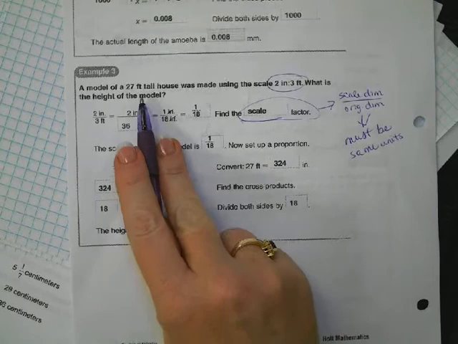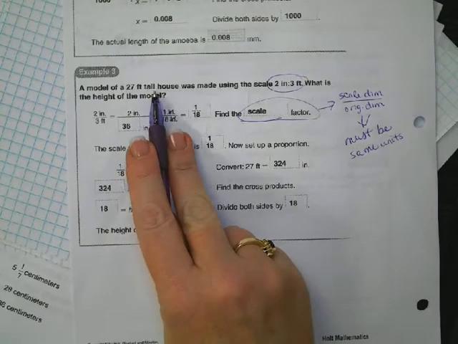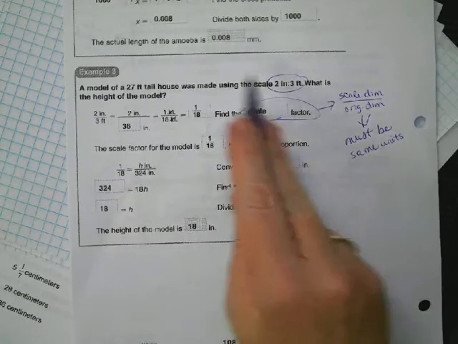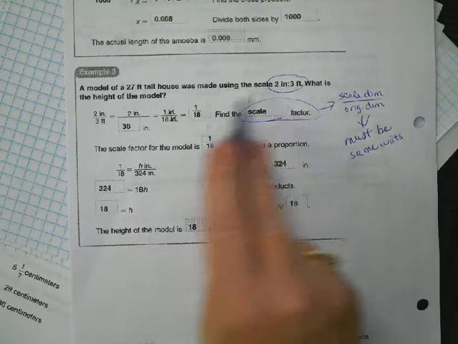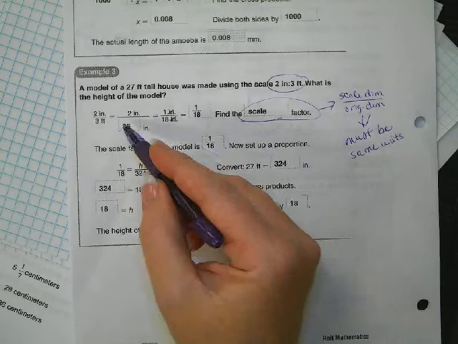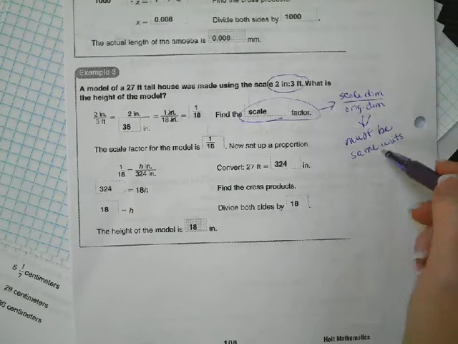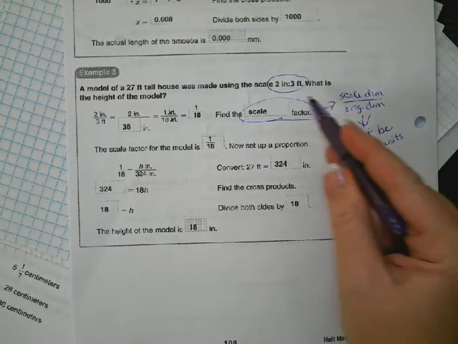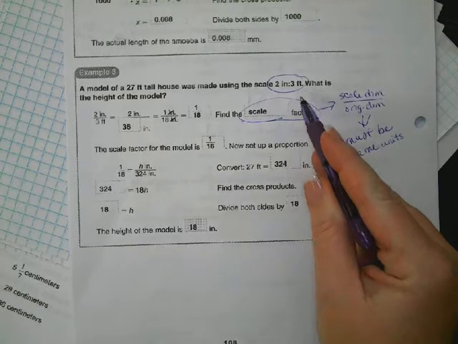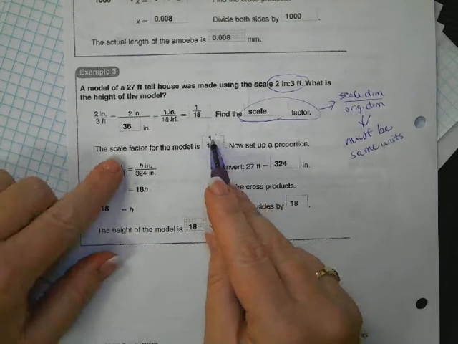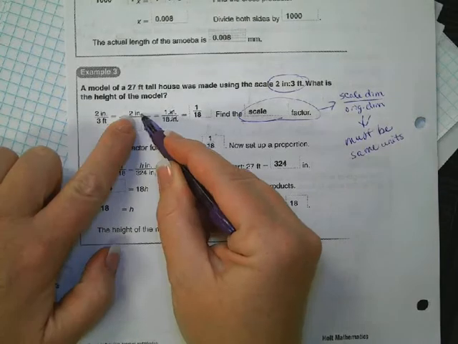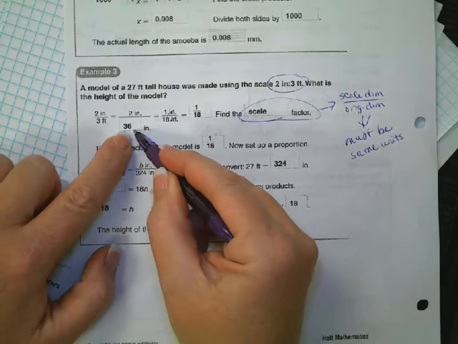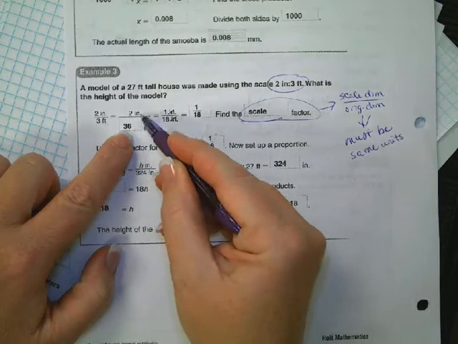So looking at our example here, we've got this model of a 27-foot tall house. We're given the scale that 2 inches on the model represents 3 feet of the house. So what's the height of the model? Since this is a scale factor, we're going to change these units to the same thing. So let's change our feet to inches. So 2 inches represents 3 feet. Changing 3 feet to inches, we find they have 36 inches.